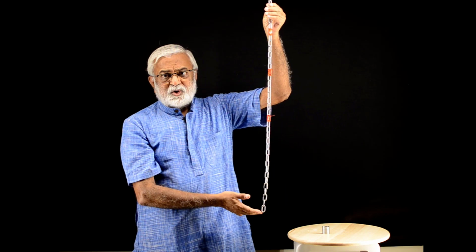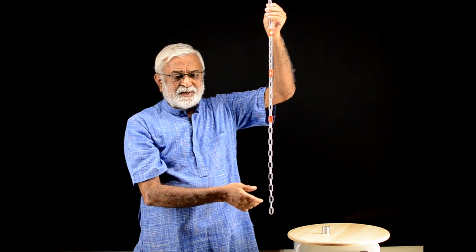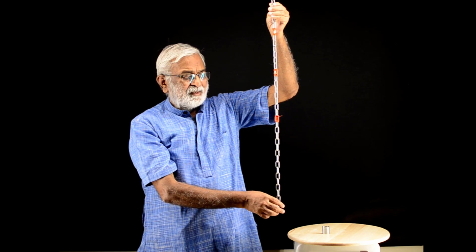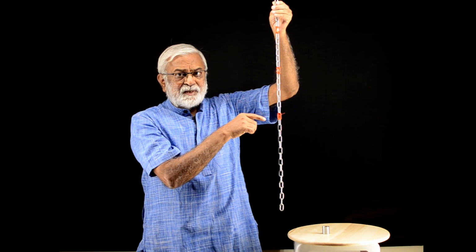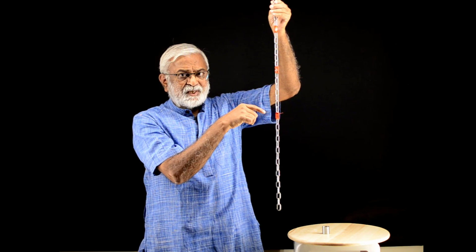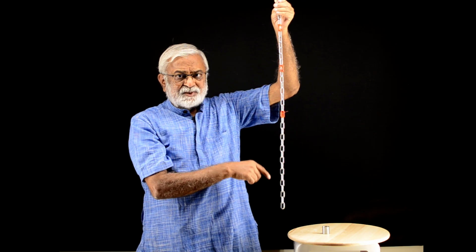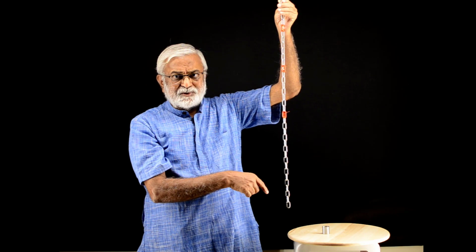In case of this chain, well, it doesn't deform due to its own weight. It's much too strong for that. So when it starts falling, all the falling elements fall with the same velocity and acceleration. The element which hits the surface will be brought to rest. Its acceleration will become 0, velocity will reduce to 0.